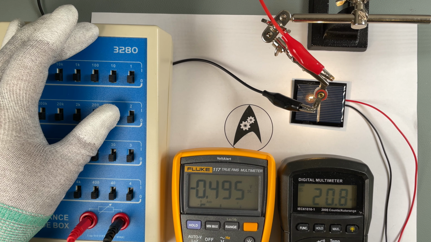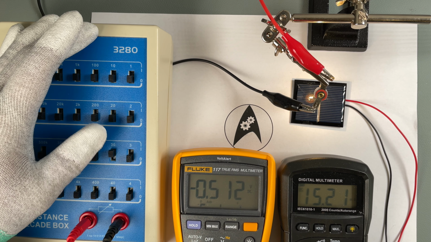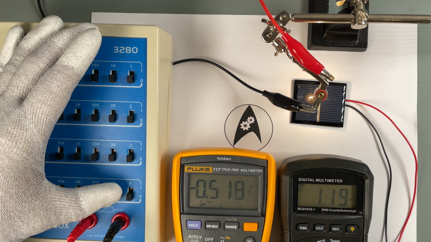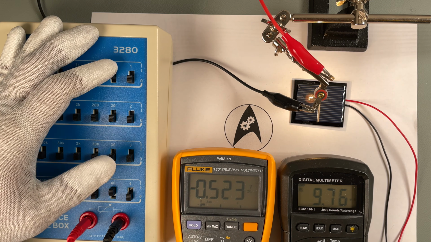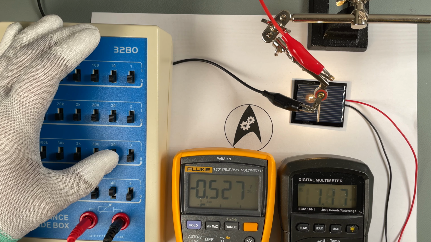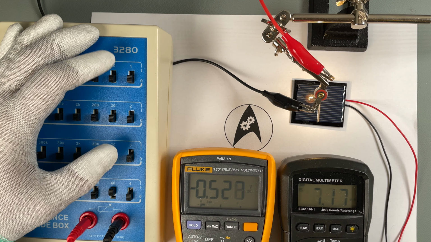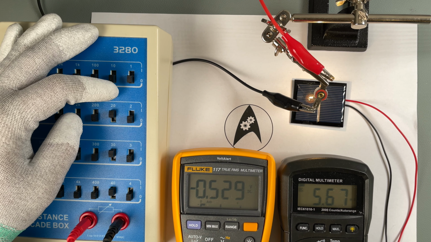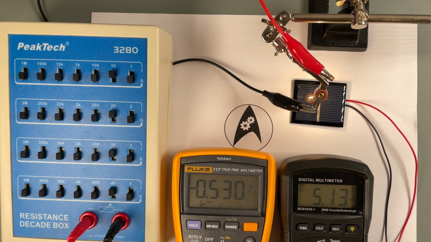20 ohms, 30 ohms, 40 ohms, 50 ohms, 60 ohms, 70 ohms, 80 ohms, 90 ohms, 100 ohms. And for the last setting, we're down to 5.13 milliamps, and the voltage drop is at 0.530 volts.